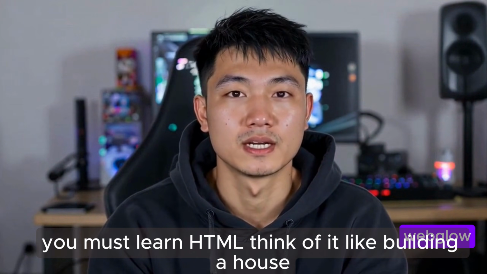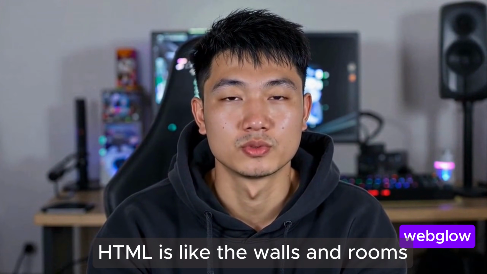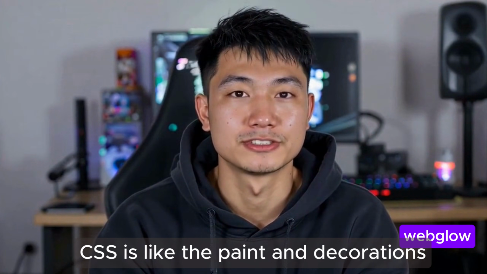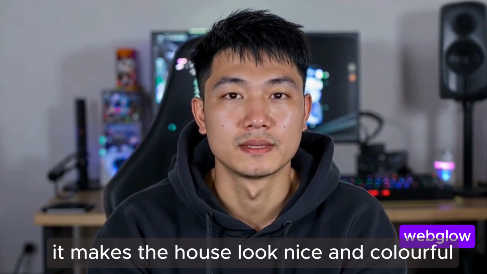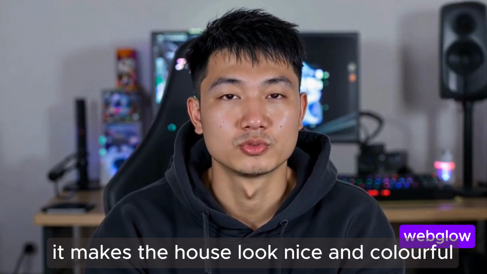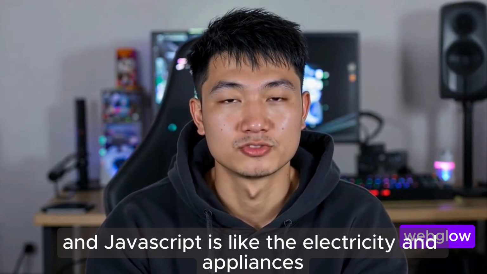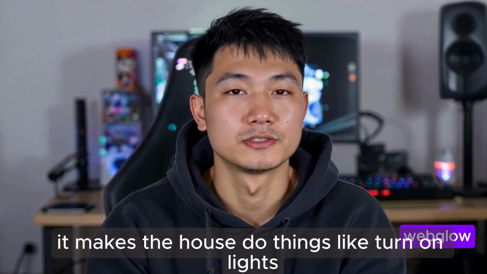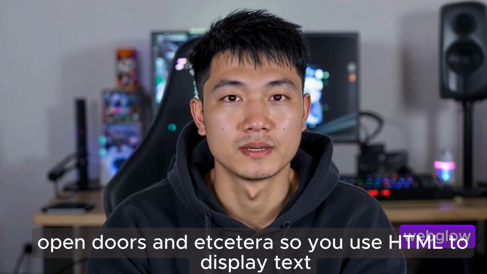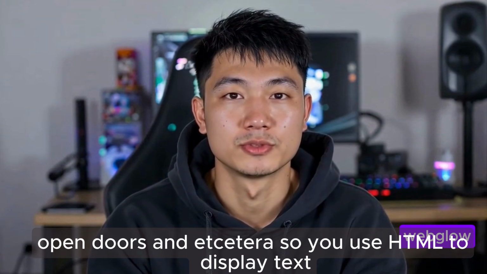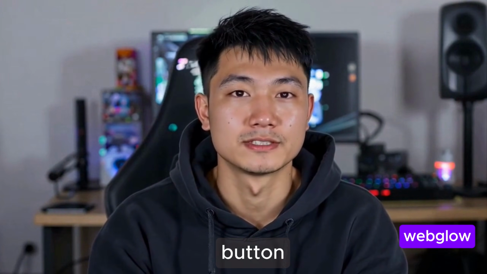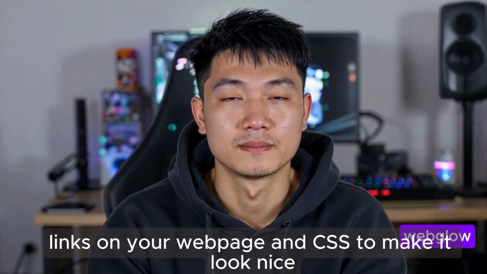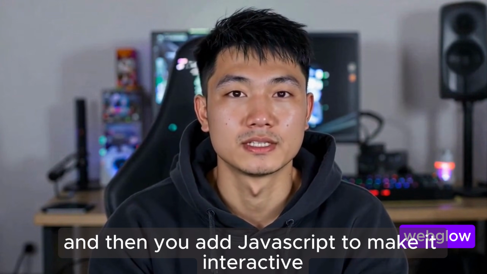Think of it like building a house. HTML is like the walls and rooms. It builds a basic shape and structure. CSS is like the paint and decorations. It makes the house look nice and colorful. And JavaScript is like the electricity in appliances. It makes the house do things like turn on lights, open doors, etc. So you use HTML to display text, video, audio, buttons, and links on your web page, and CSS to make it look nice. And then you add JavaScript to make it interactive.